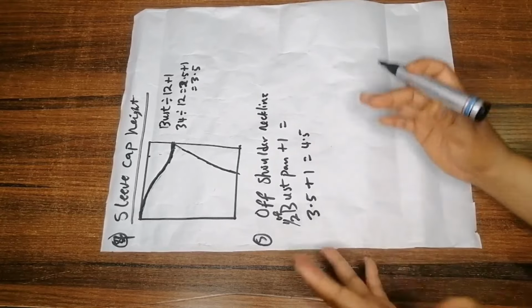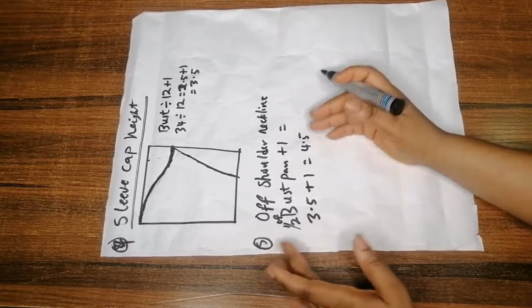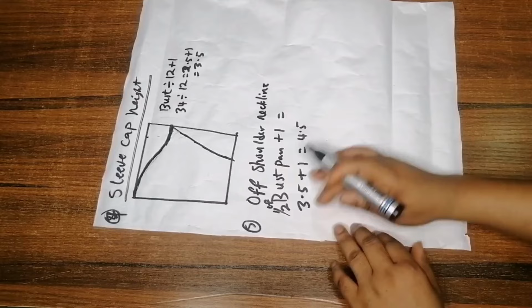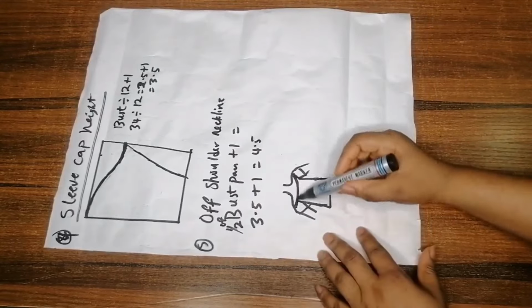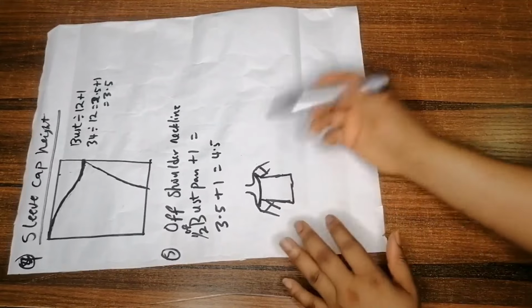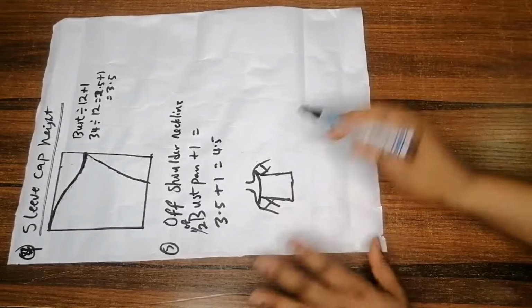So this 4.5 is on fold. That means when I open it up, my neckline is going to be 9 inches. But when I fold it together, I will have 4.5. So that is how to get your off shoulder neckline. This is a neckline for your off shoulder, just a rough sketch. That's how you want your off shoulder neck to look.